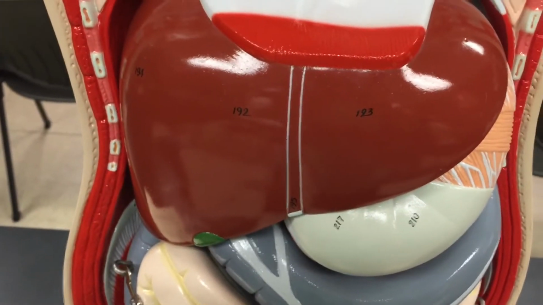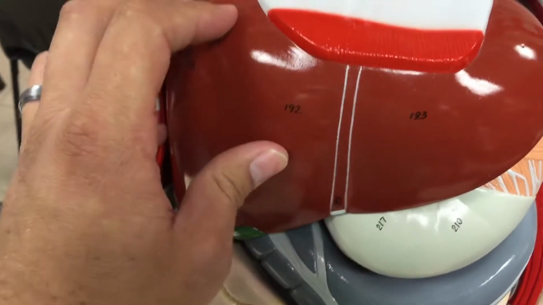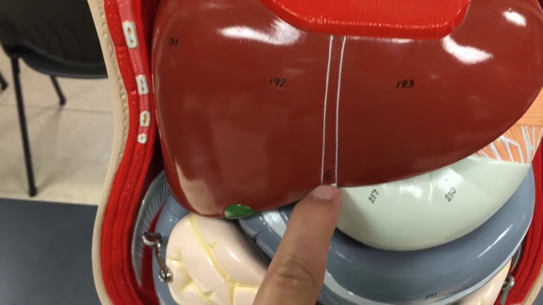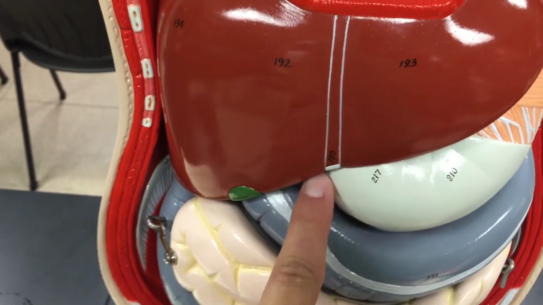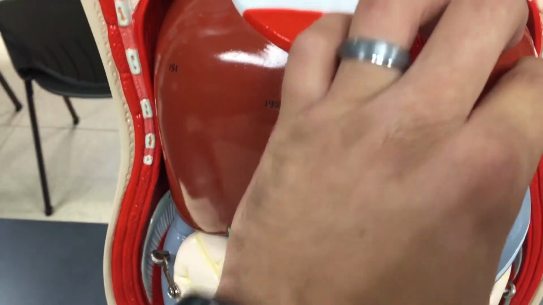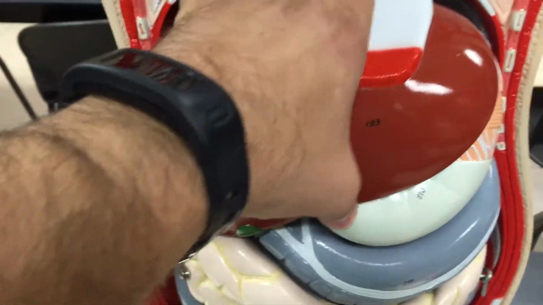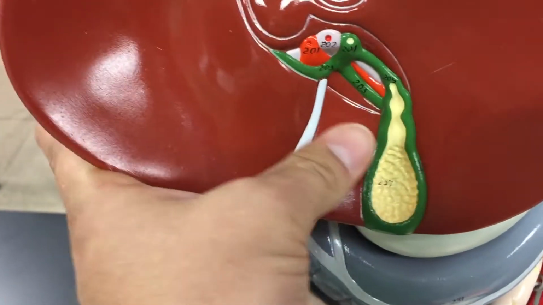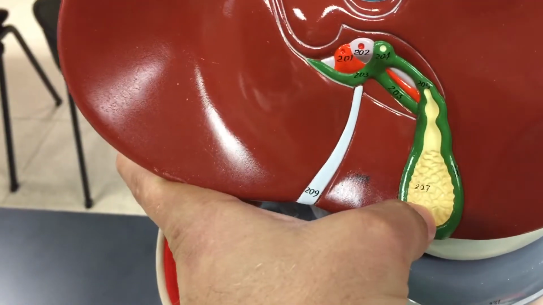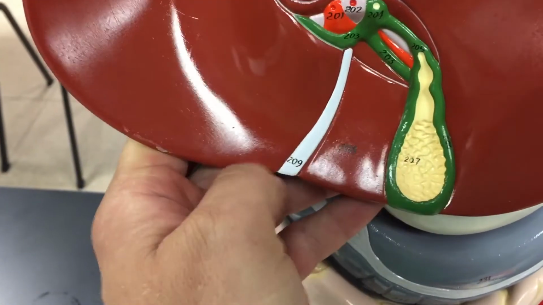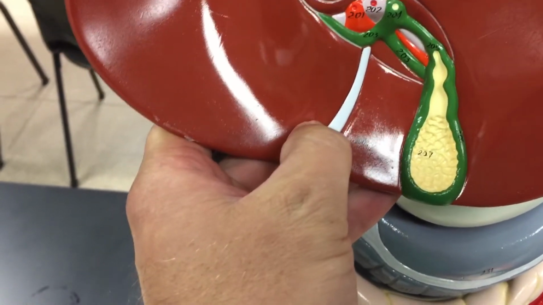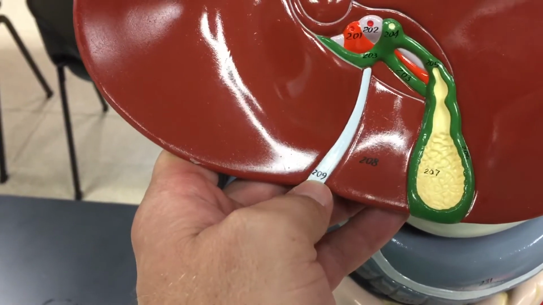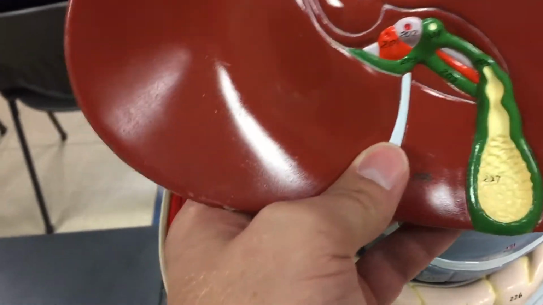This is that dark brown part of our model here. This white line, or those two white lines, represent the falciform ligament that separates the right lobe from the left lobe. If I pull out the liver, I can examine the backside of it to illustrate the gallbladder very nicely. And once again, we can see the falciform ligament pretty well, as it's better shown on the posterior view here.